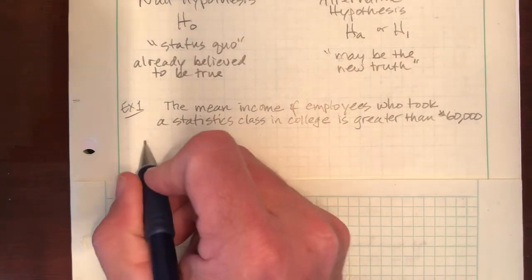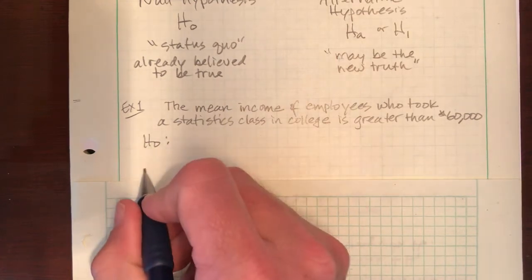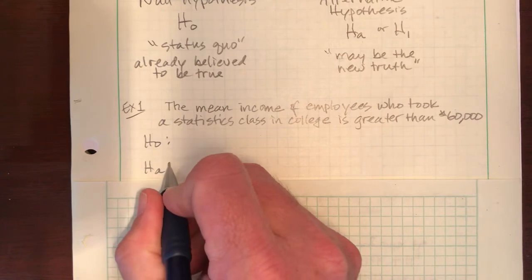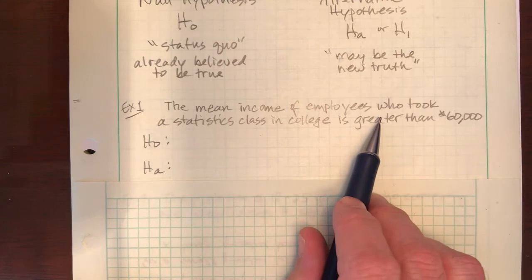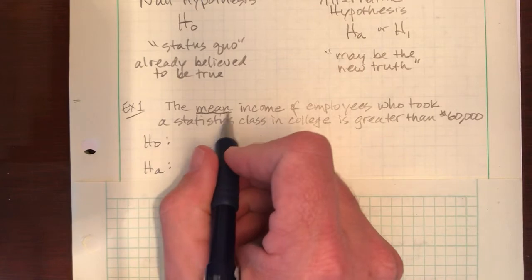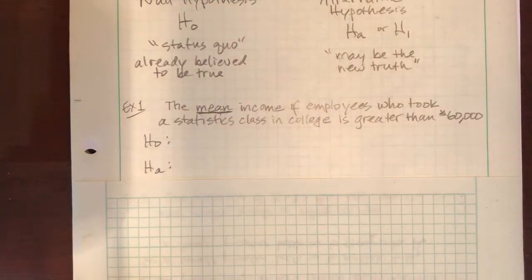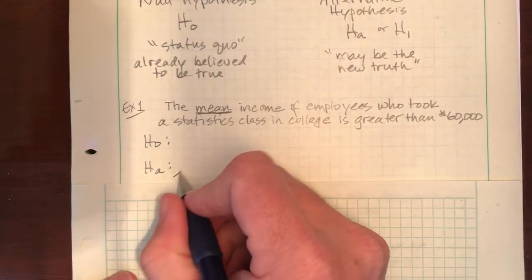How we're going to set these up, we start always by saying H sub 0 followed by a colon and H sub A followed by a colon. When we read these statements, we have to think in terms of the large population. And when I see the word mean, that's a very common word we use in this class, I'm going to use the population symbol for mean. So I want you to predict what I'm going to write next. What is the population symbol for mean? And I am going to say it right here.